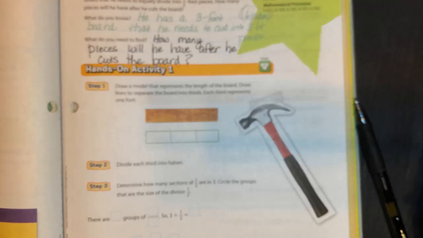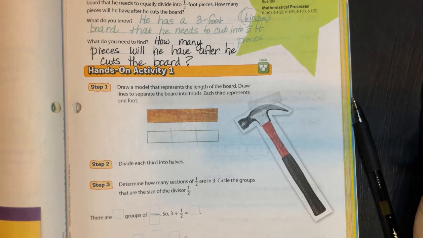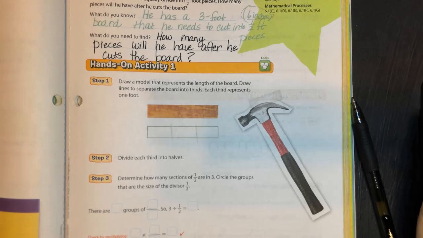Okay, I'm going to focus this, and then I'm going to kind of lock it in, okay? So maybe it'll stop adjusting. Okay.